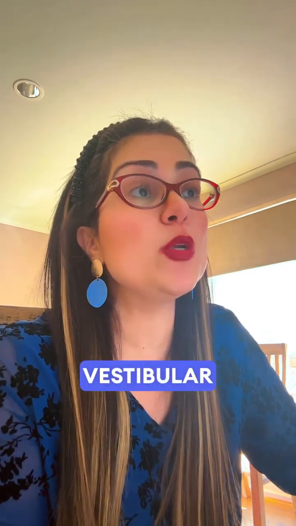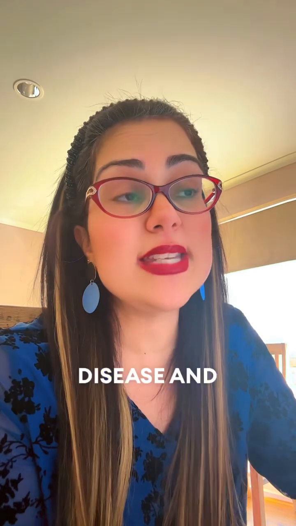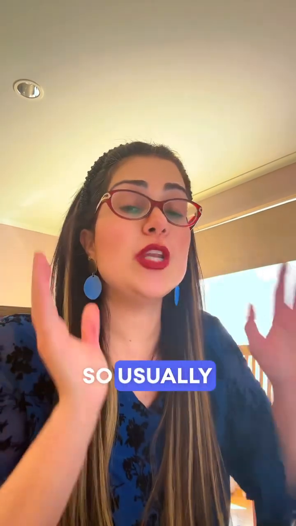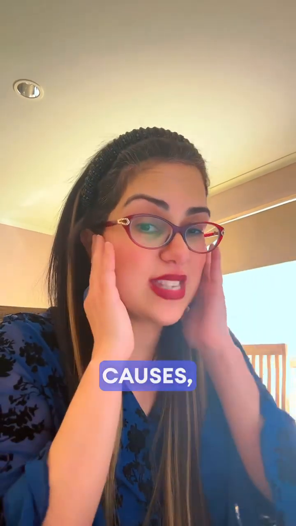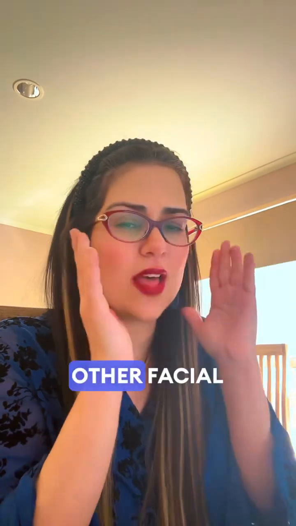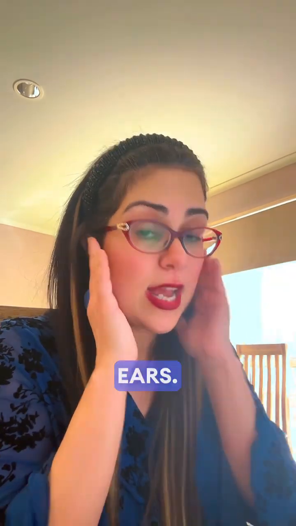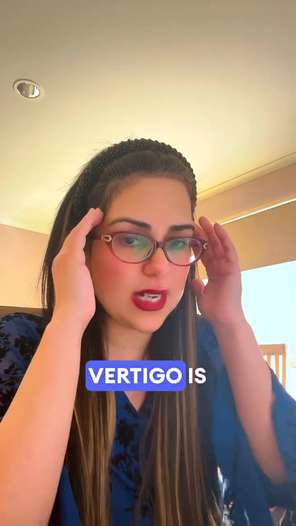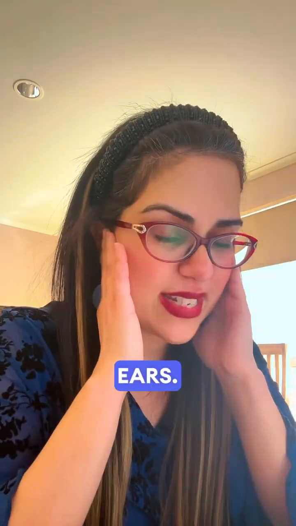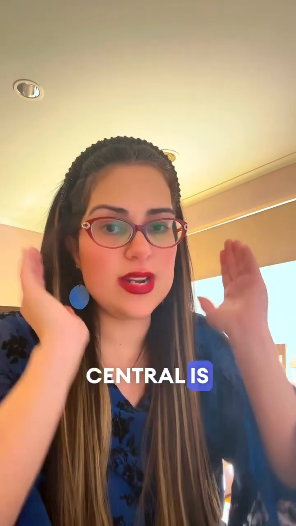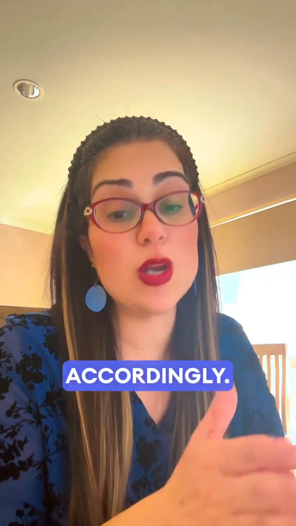Then there is vestibular neuritis, Meniere's disease, and otosclerosis. So usually all the peripheral causes are related to the ears, not the other facial structures as such, but the ears. So you can think that vertigo is either brain or ears. Peripheral is ears and central is brain. So we have to find out what is what and then treat accordingly.